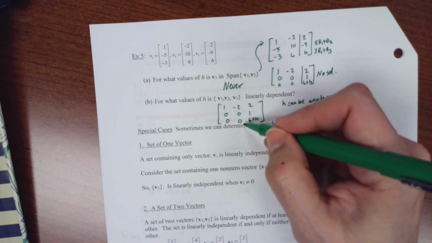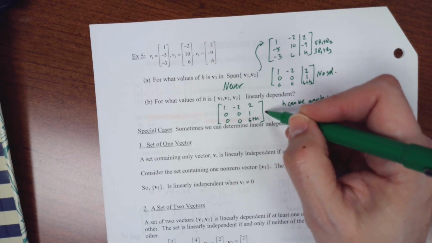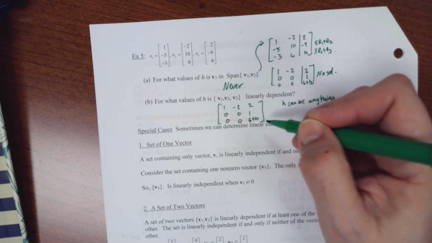because these two rows match, and I can put anything here for h, like let's say I put a 12 and I get 18 or something. Well, I can multiply -18 times row 2 and add it to the last one to get rid of it.